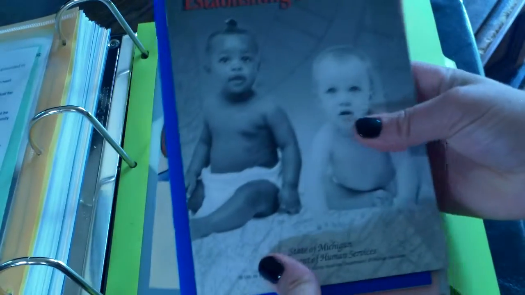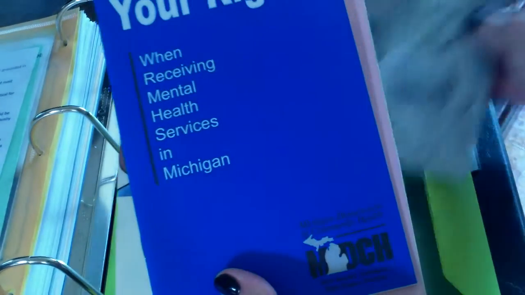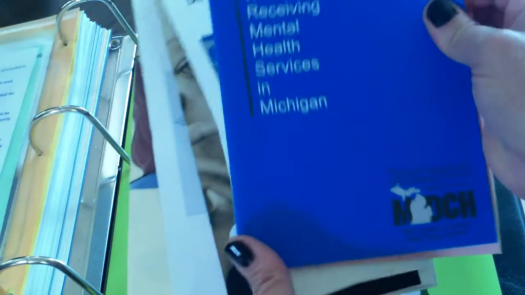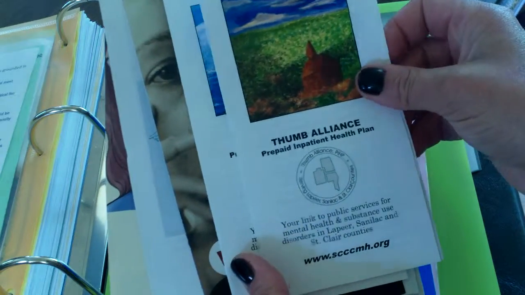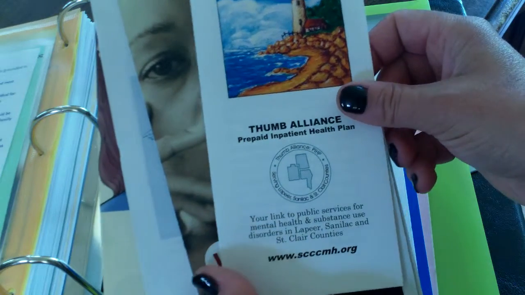Then I have some informational brochures that I got. What every parent should know about establishing paternity. Knowing your rights when you're in mental health services in Michigan. Substance abuse disorders in your health. Ombudsman services.